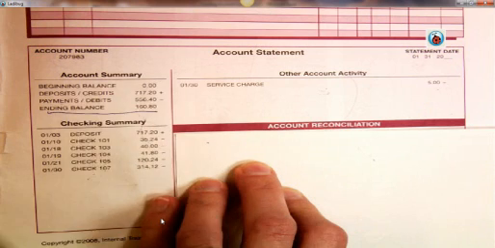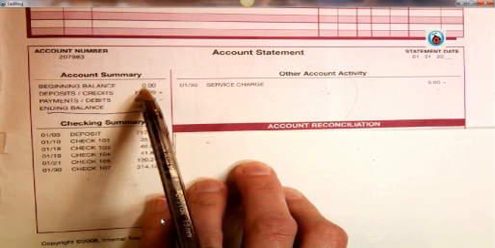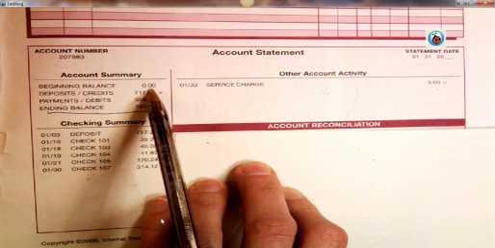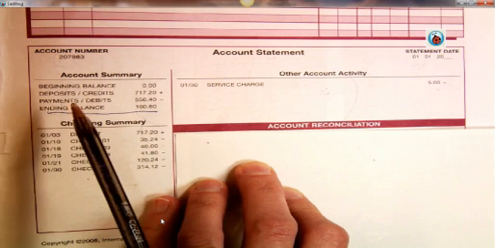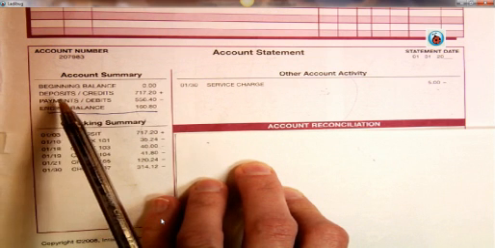Then you look at your account summary. Your beginning balance is 0. That's because this is the month that you opened that checking account. Hopefully you'll never have a beginning balance of 0 again. That means things went bad the month before if you're down to 0.